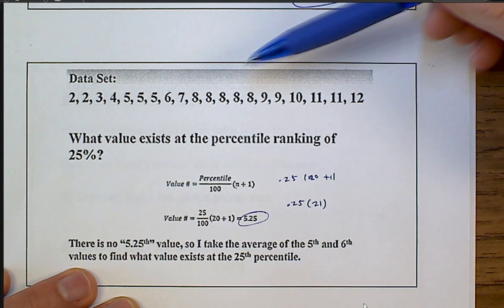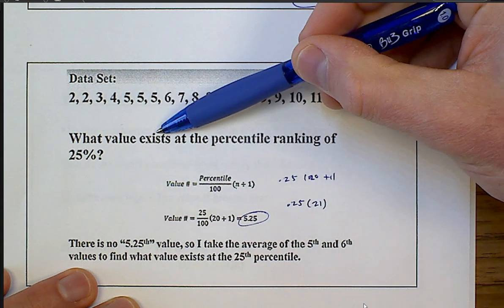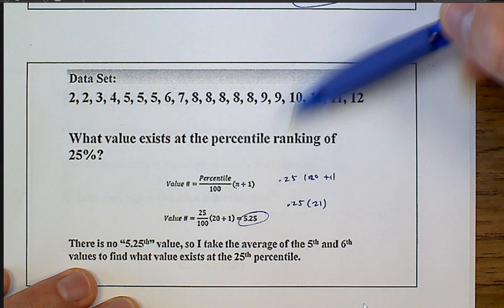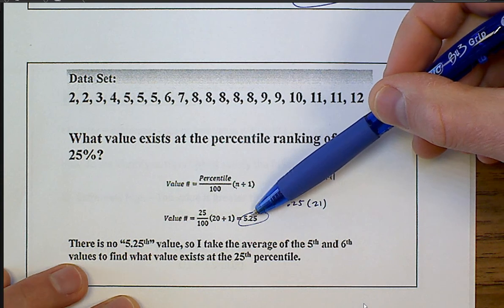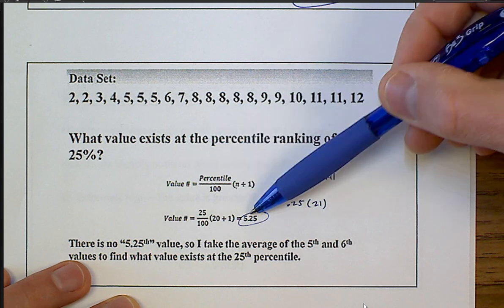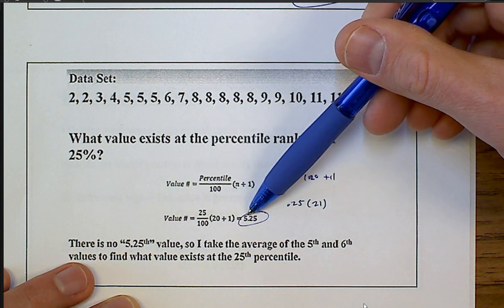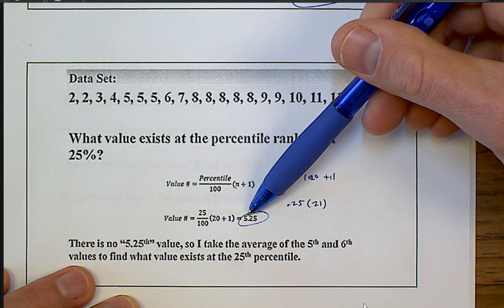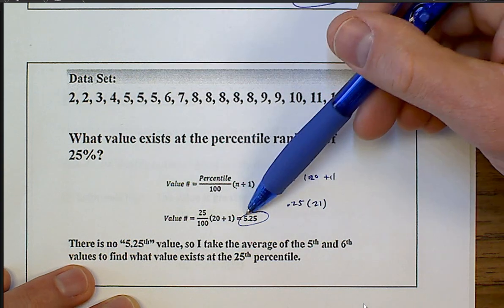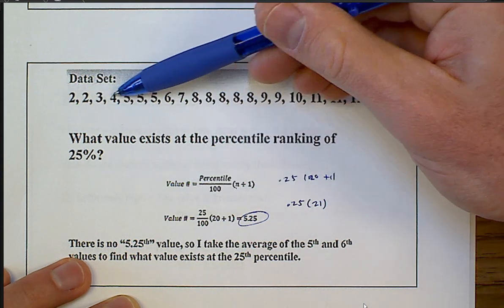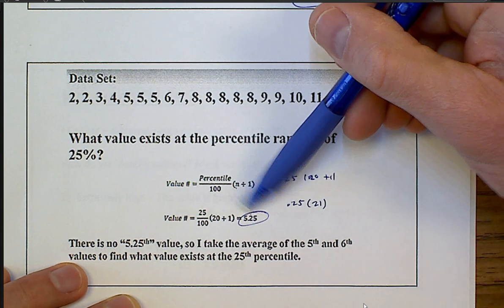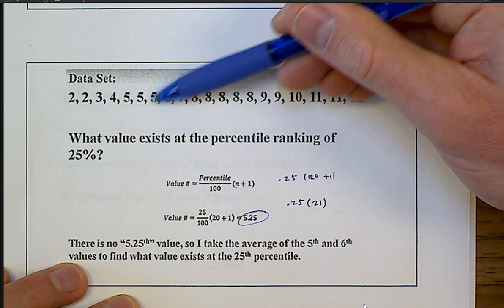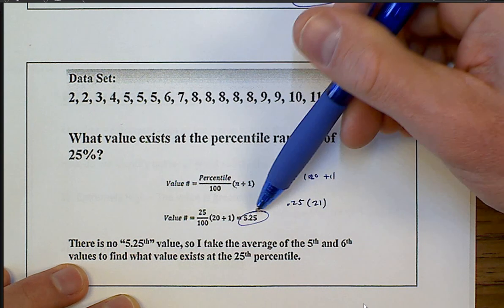Now, the question says, at what value? So these are your values up here. Well, obviously, there is not a 5.25. Okay? So basically, this means the fifth. This is not the number 5. This is the value number. So 1, 2, 3, 4, 5. This is the fifth observation. That's what I'm basically saying here. It's a little confusing because this happens to be a 5. But this is representing basically the observation number.